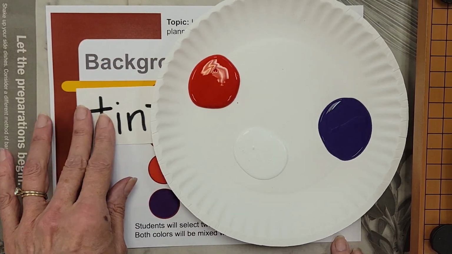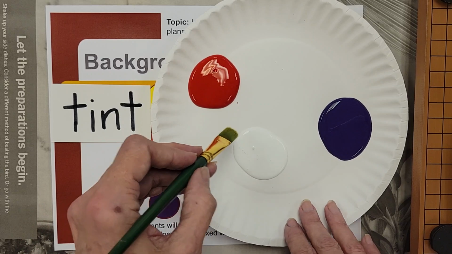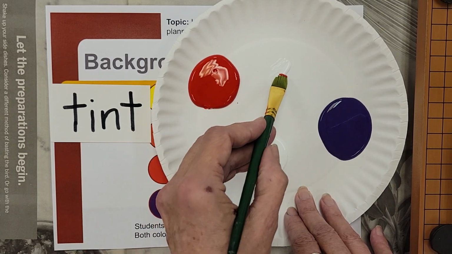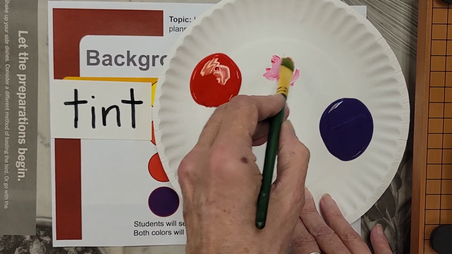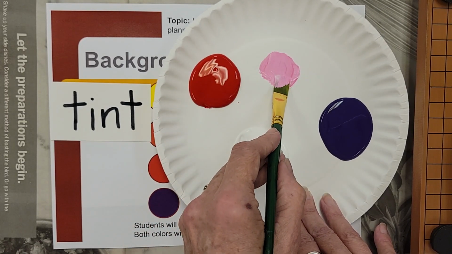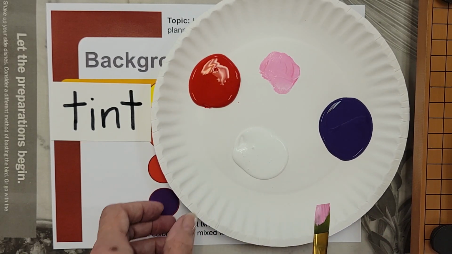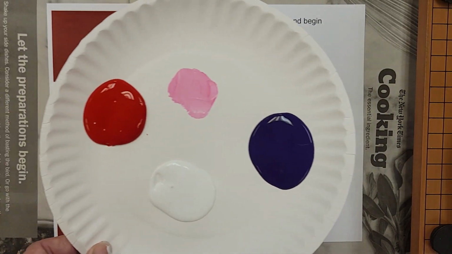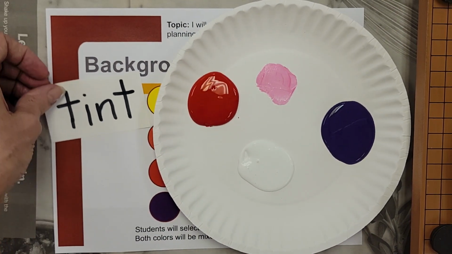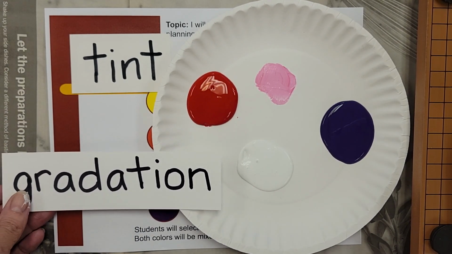So today you're going to be choosing two colors. And a tint is what you get when you take white and you mix it with a color. It gives you a lighter color. So a tint of red is called pink. So today on your paper, you're going to be choosing two colors, and you're going to get those two colors plus white.